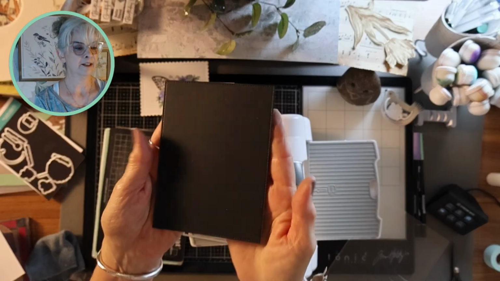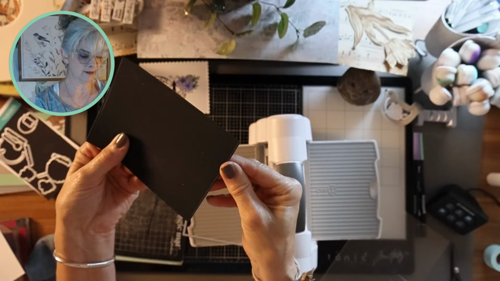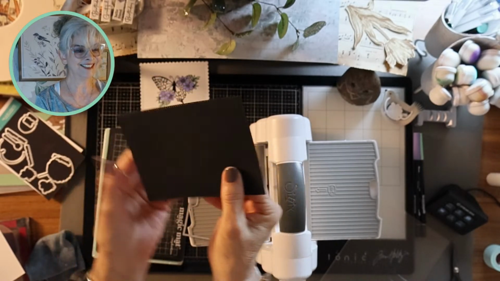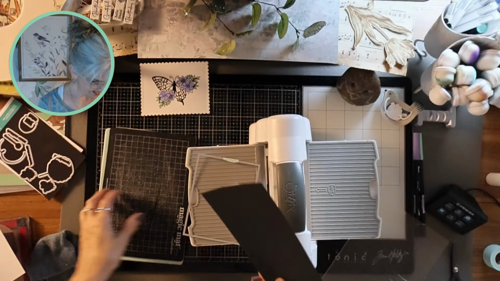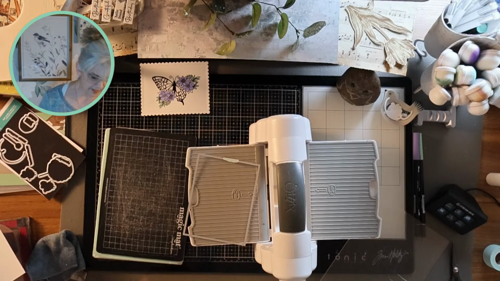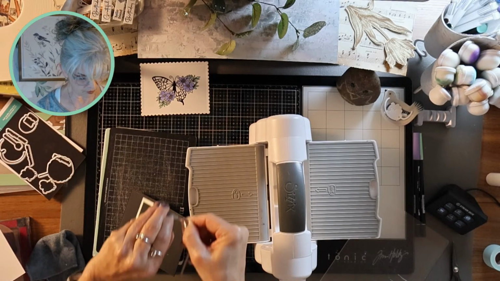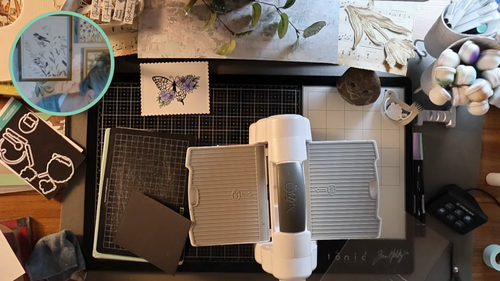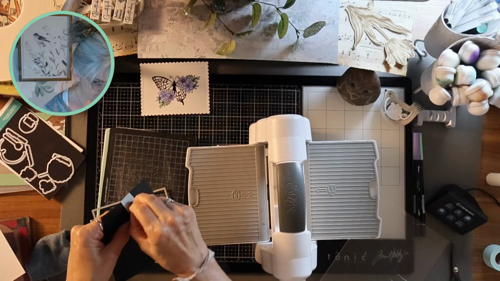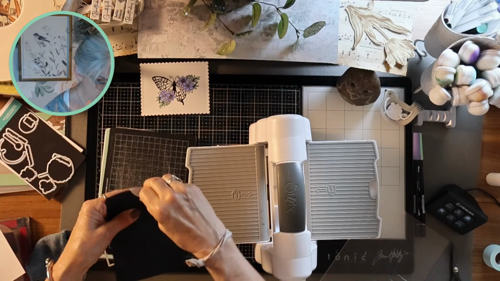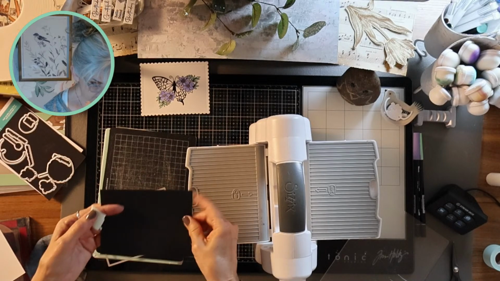I got the stitching on all 4 sides. I'm a little off on the top there, but I think it's going to be okay. These are homemade cards. You do want to make sure your tape is off of the die and off your paper. Carefully remove that. That's going to be on the back anyway.